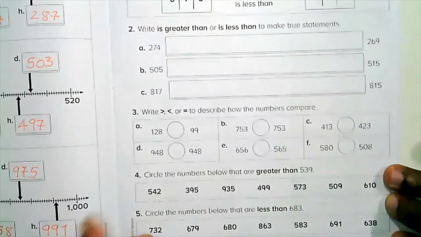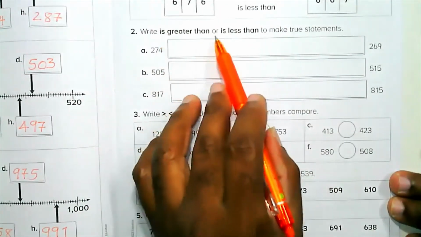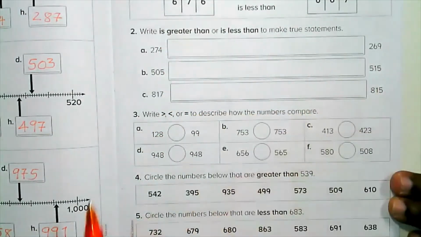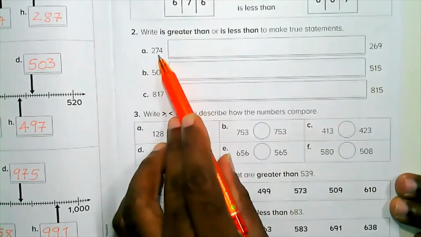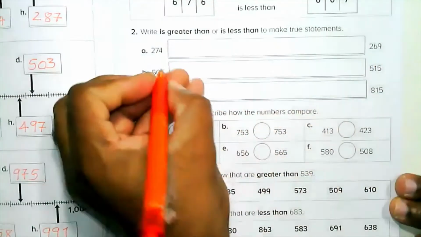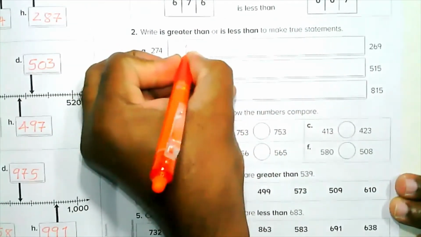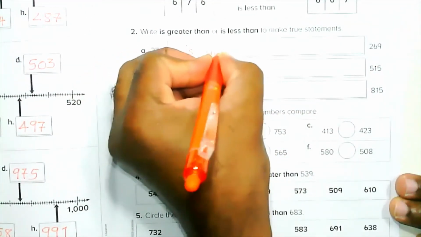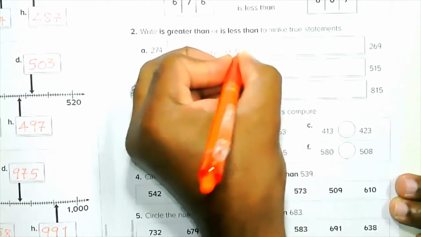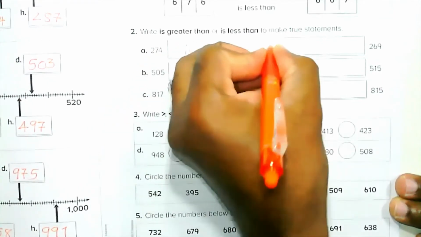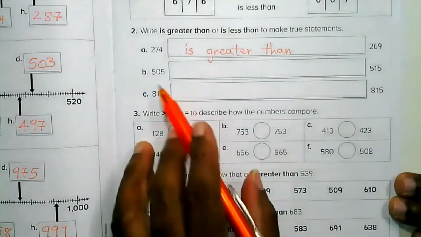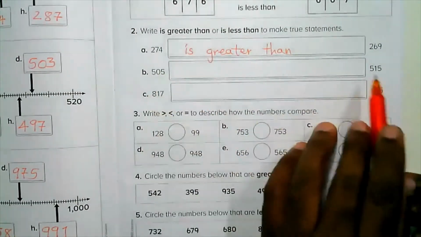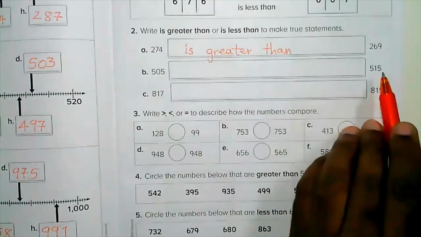Now we write is greater than or is less than to make true statements. So 200 the same 200. 7 tens, 6 tens. So 7 tens is greater than. 5 hundredths, 0 tens, 1 ten.